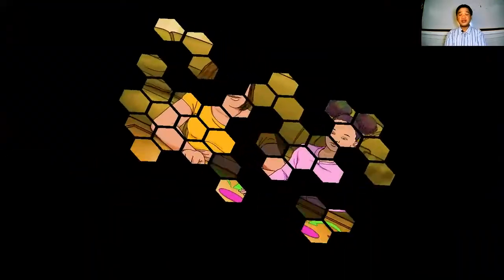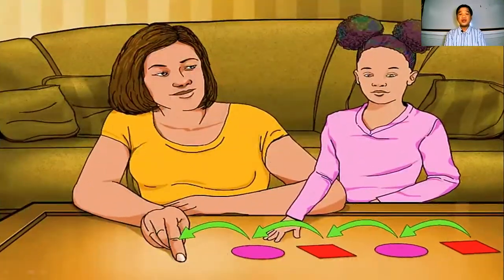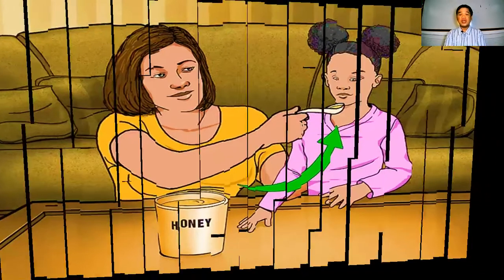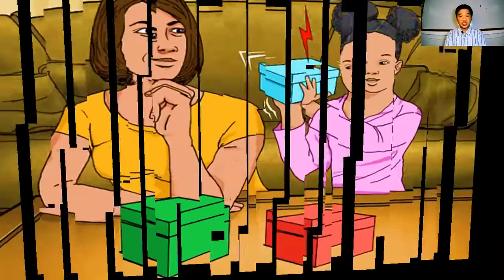Okay, let us proceed to our prediction. In our prediction, you were able to predict different things. For example, your mother gives you just a small amount of honey, and what you predict is that it is sweet. So that is already a prediction.